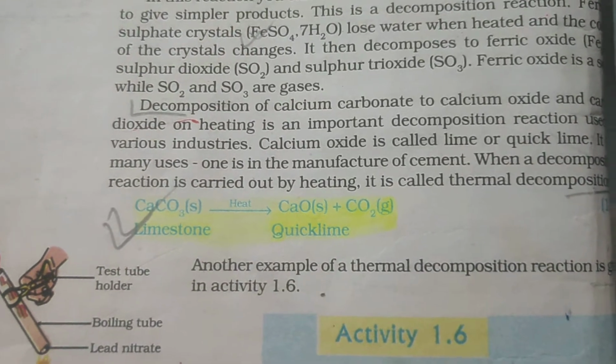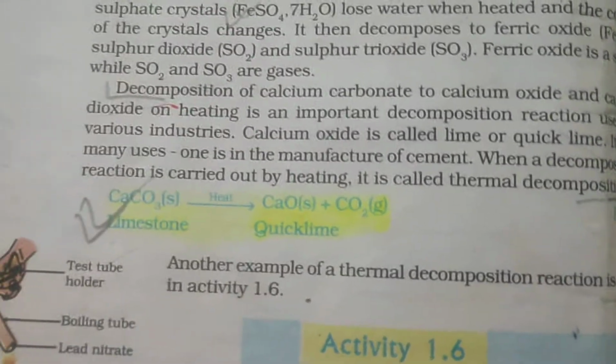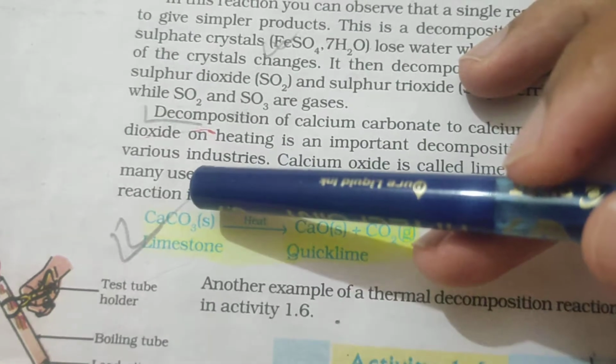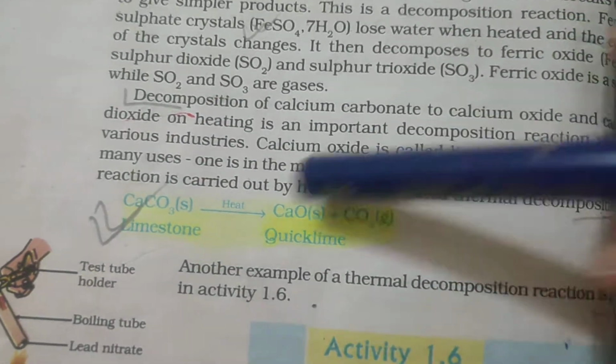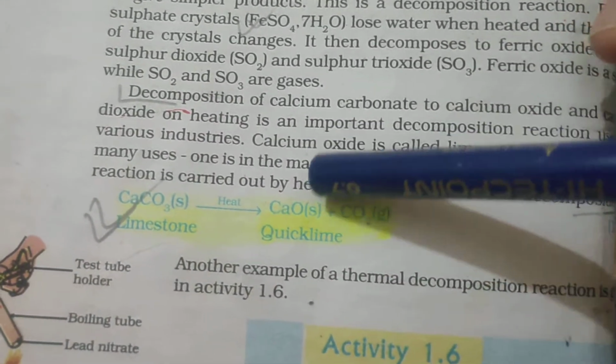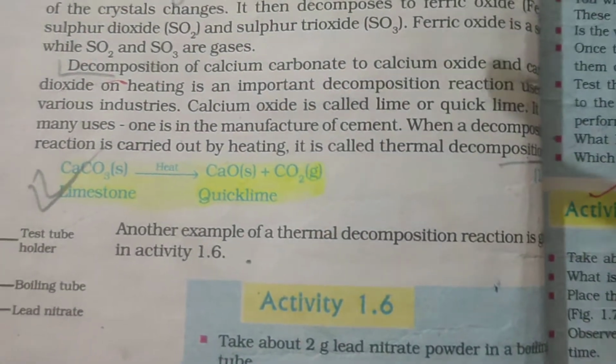So what does this form? What does this make? CaCO3, which is in solid form. It gets heated up and then it releases quicklime, that is calcium oxide here in solid form, plus CO2 gas, carbon dioxide gas also.